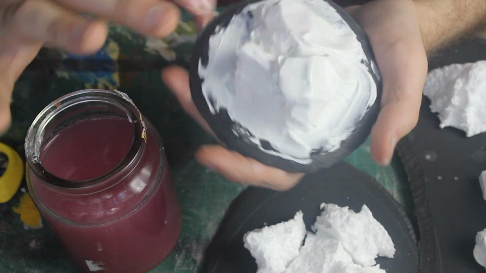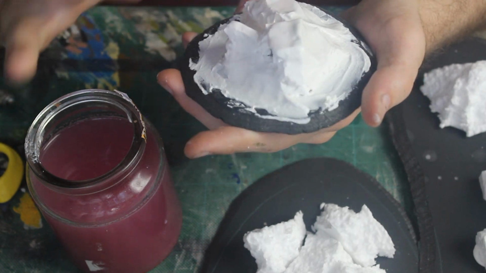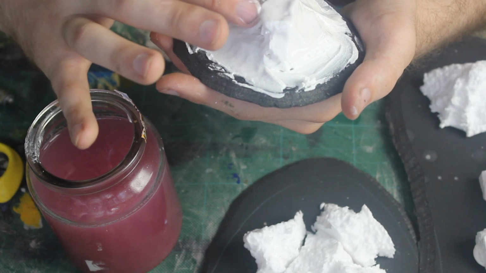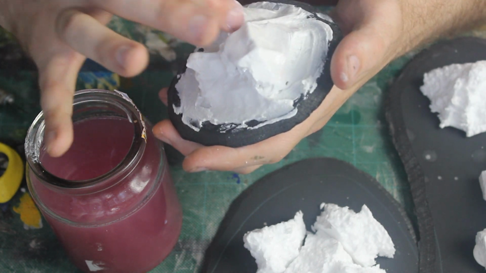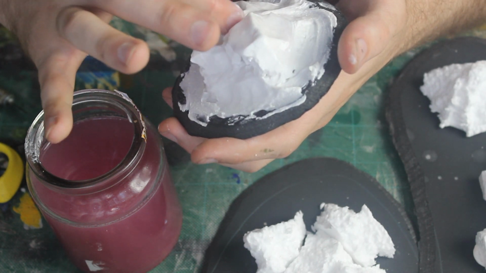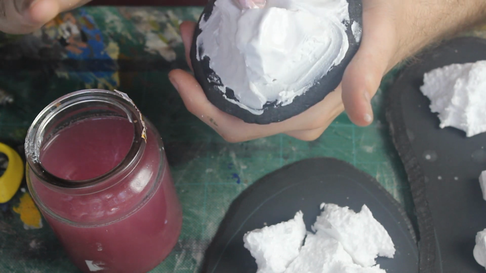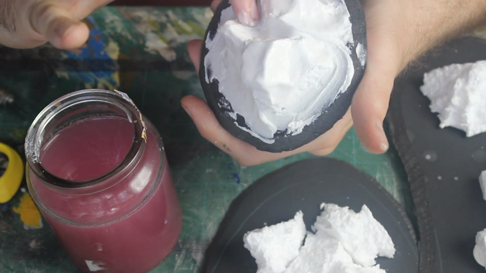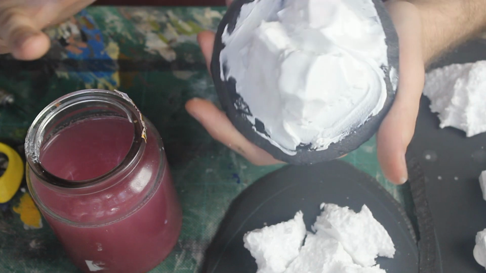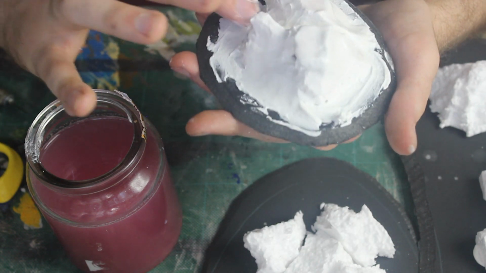And if you find that you've actually got bits that are not covered with the filler, you can push some filler around, or you can just leave it blank if you want to. Not all rocks are perfect. As long as there's not some ridiculous obvious foam, you should be fine. Once you come to painting, it's going to be covered up.